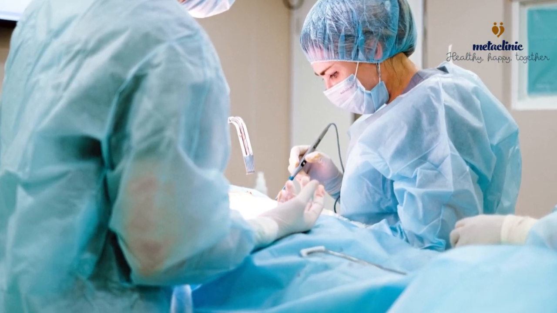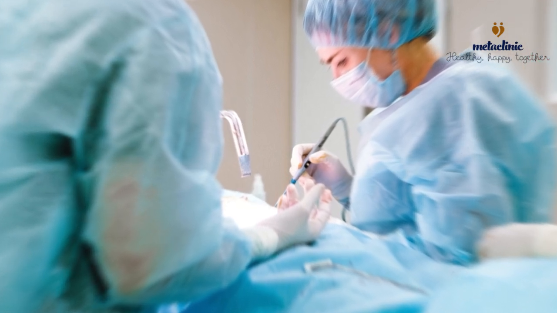So how will you prevent yourself from having an ectopic pregnancy? A woman that has protected herself from sexually transmitted infections and getting pelvic inflammatory diseases will most likely prevent herself from ectopic pregnancy.